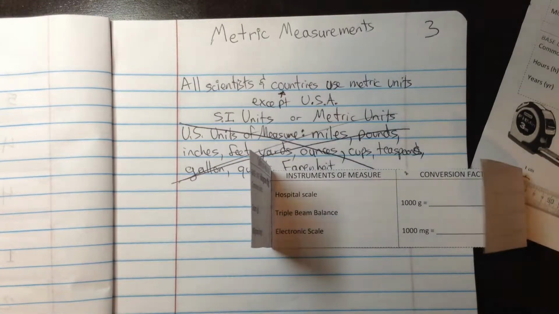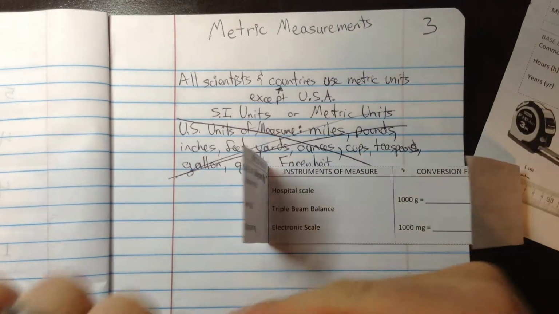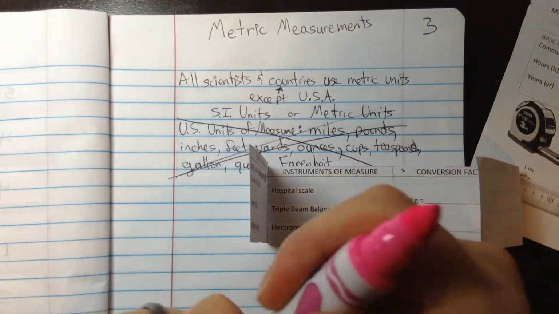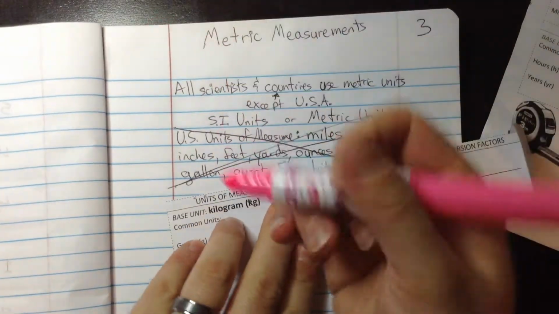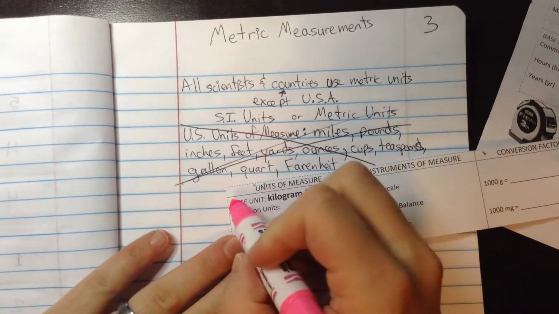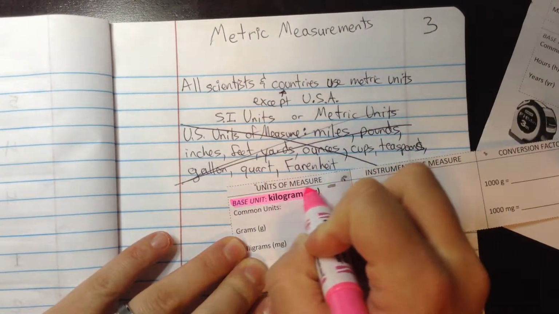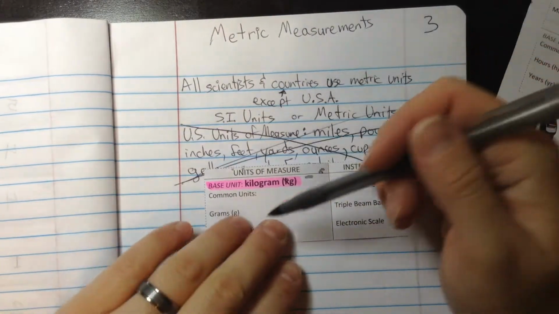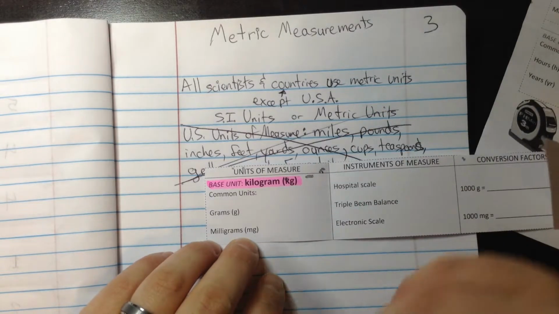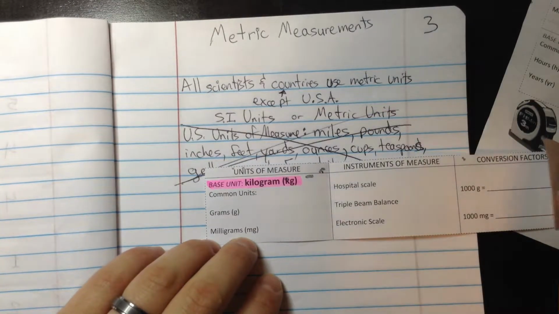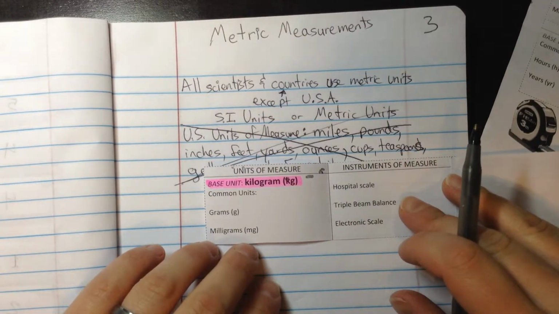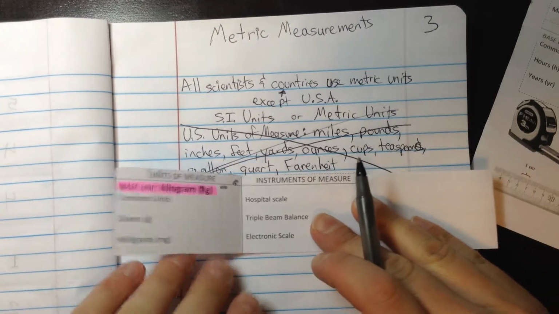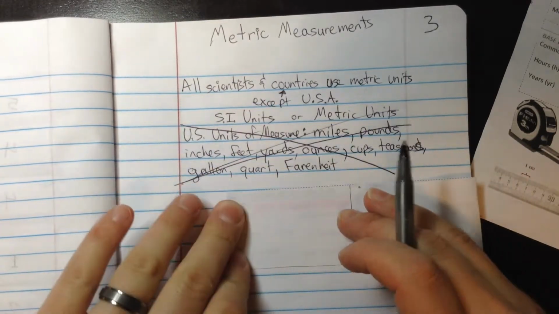Now, the highlighter, you need a highlighter for this. I want you to highlight this one part, the base unit kilograms. Okay? So when we're measuring something in kilograms or in grams or milligrams, what are we measuring? What physical property of the object are we measuring? It is the mass.